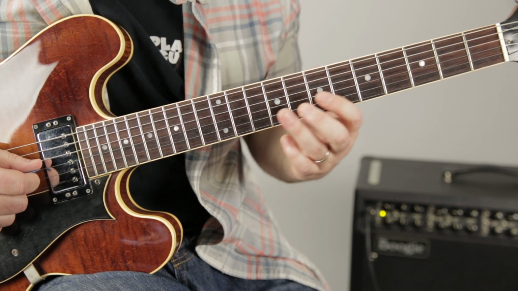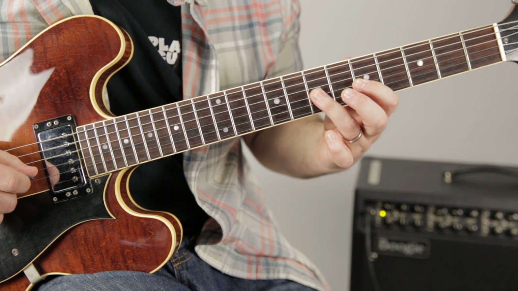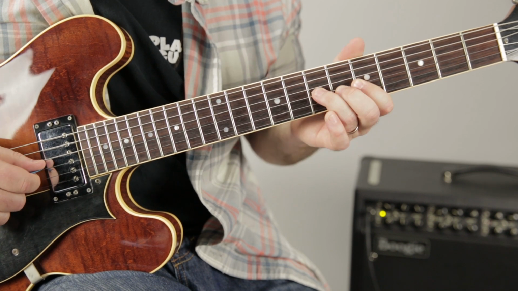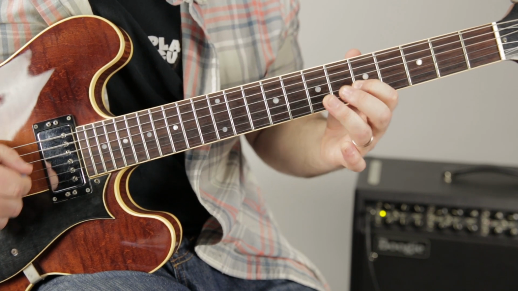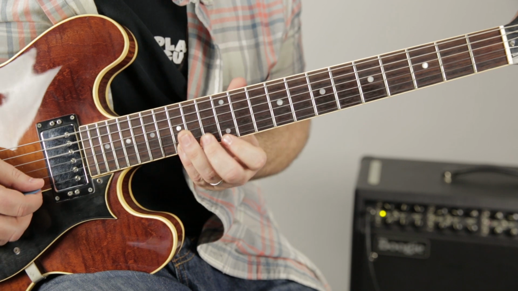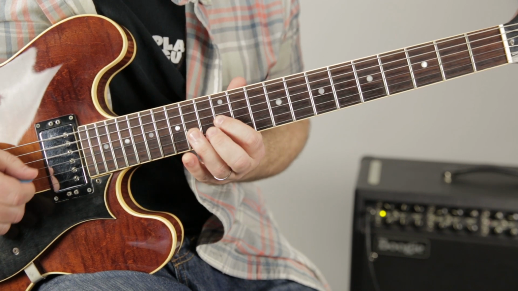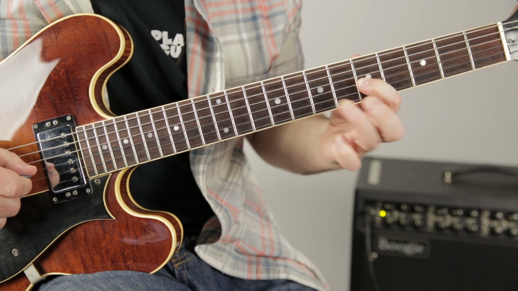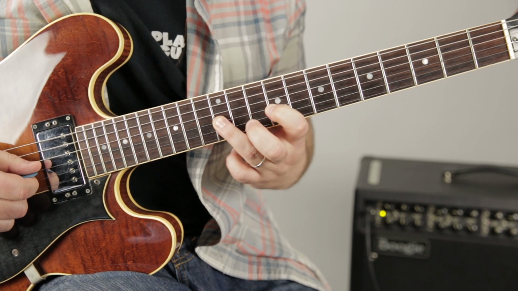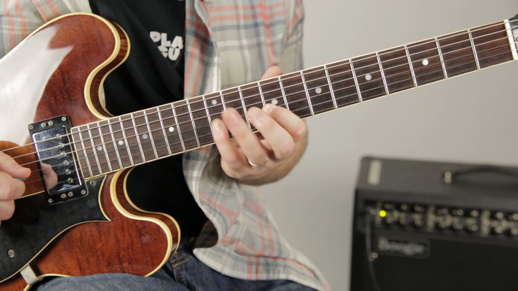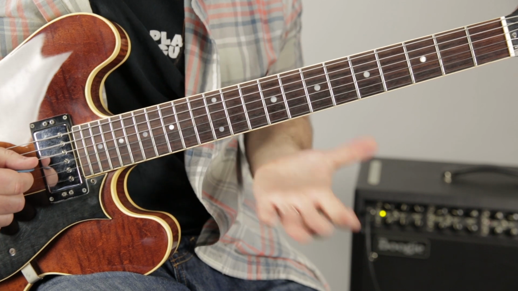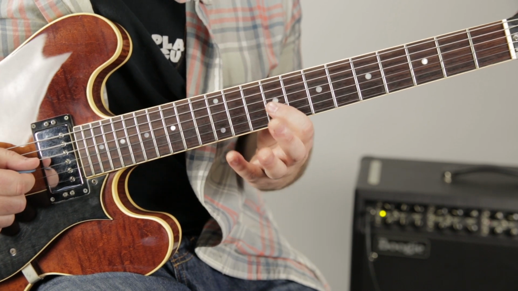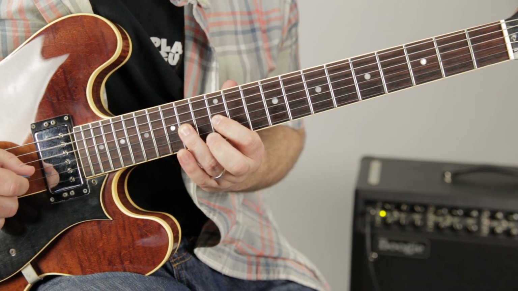And then I can visualize it between the 5 and the 7. And there's another one right here, which would be part of the A minor pentatonic as well, which would be 9 to 12 on the G.